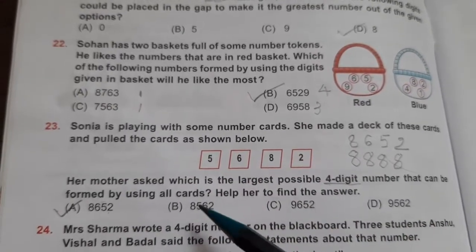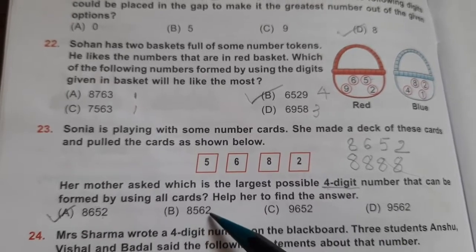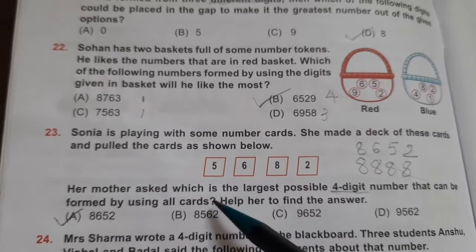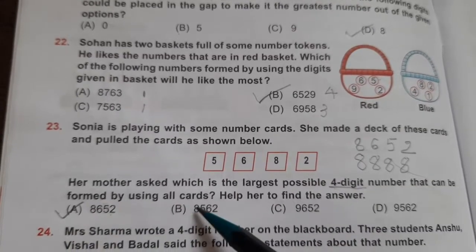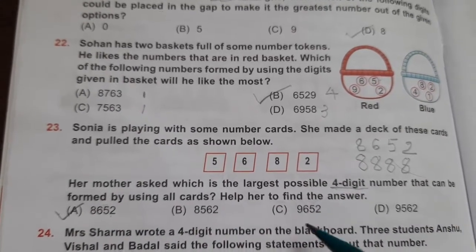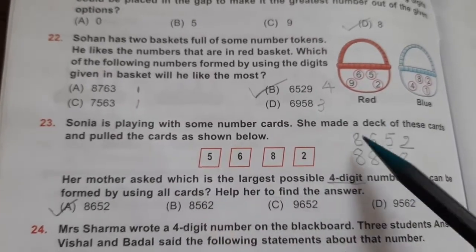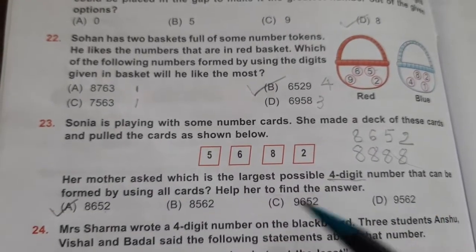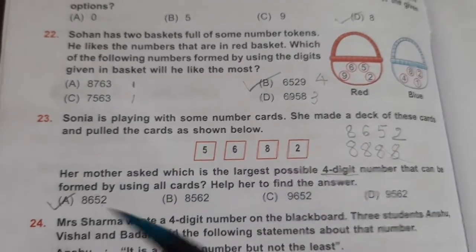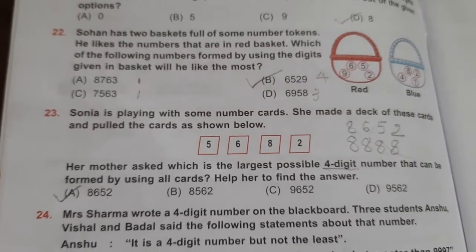Please tick it. And if you look at the next options, 8562 cannot be the answer to this question because the largest possible combination is 8652. And these other two are starting with 9, however 9 is not even a card which Sonia is playing with. All right, so B, C and D cannot be the answer, and hence A is the answer to this question. Please tick it.